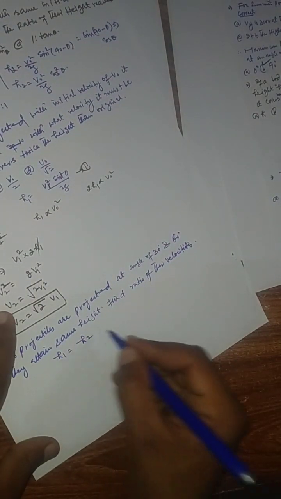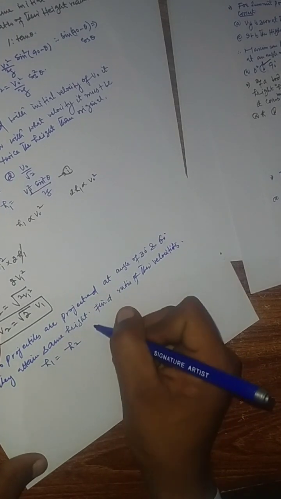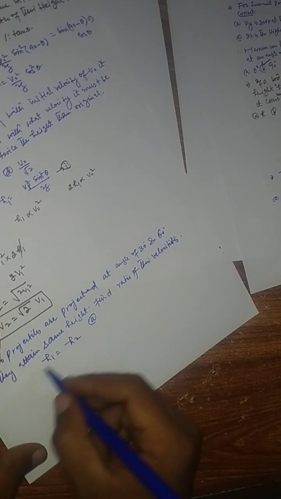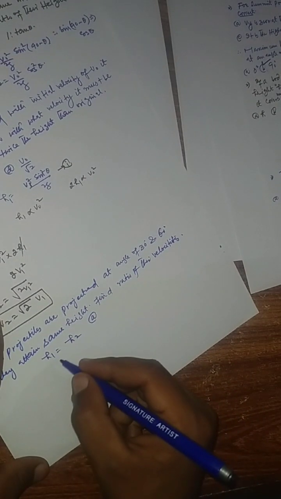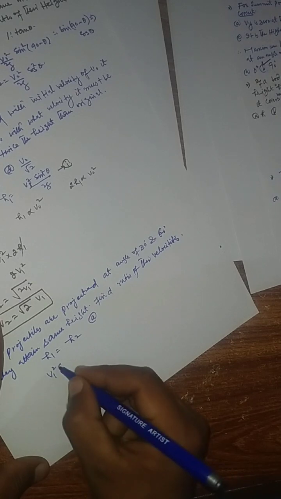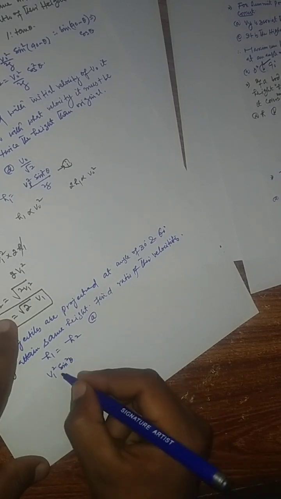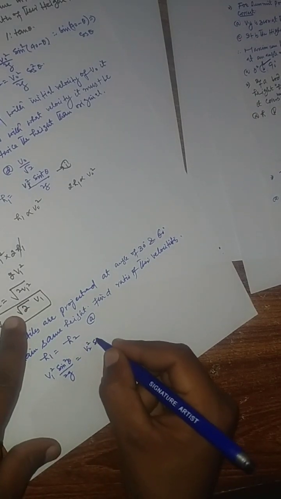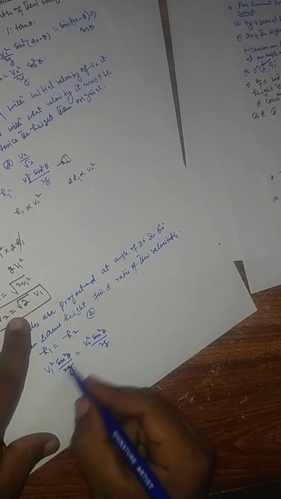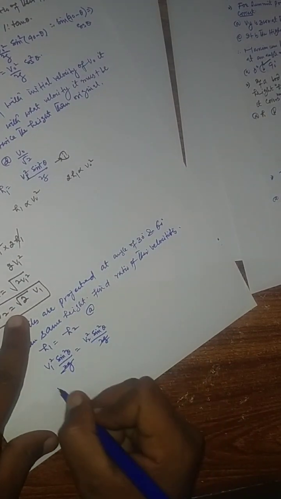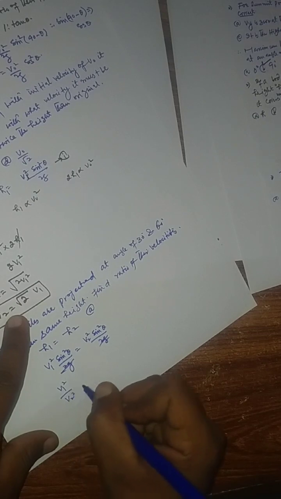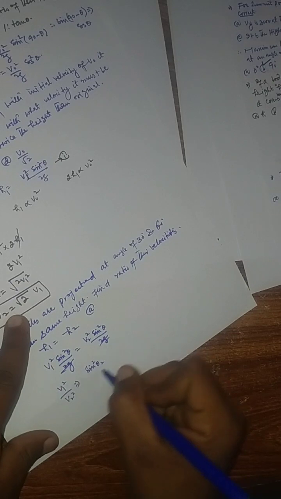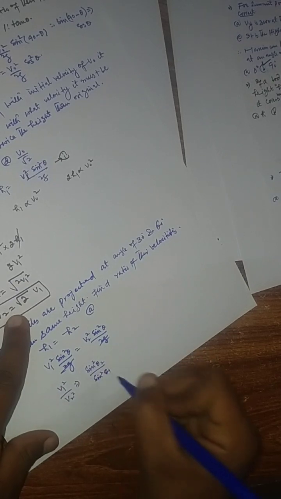We say h1 equals h2. Sorry, we did not write the options. Okay, we can write the options later. h1 equals h2, so this is v1 squared sine squared theta over 2g, and this is v2 squared sine squared theta over 2g. The 2g gets cancelled, so v1 squared over v2 squared, we will get sine squared theta 2 over sine squared theta 1.